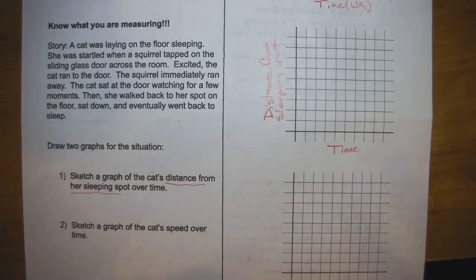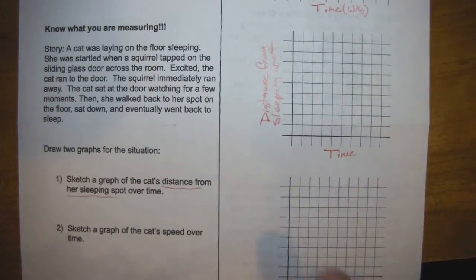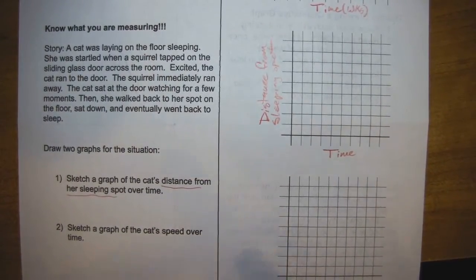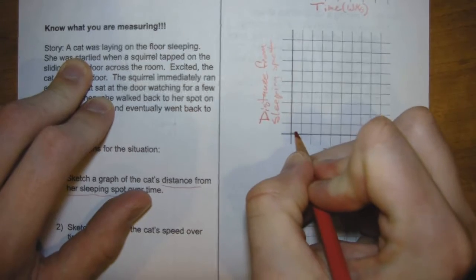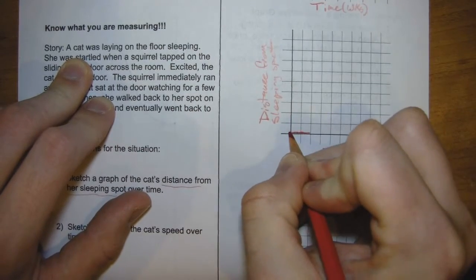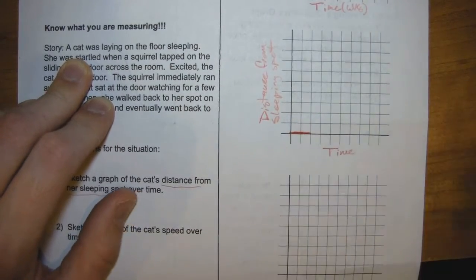So let's redo the situation. And we're looking at how far she's traveled from that spot on the floor. And again, we're giving us, our reader, just a general idea. So the cat was laying on the floor asleep. Cool. So let's give us a little bit of time here right at 0. Because she hasn't left yet. She's just laying there asleep.